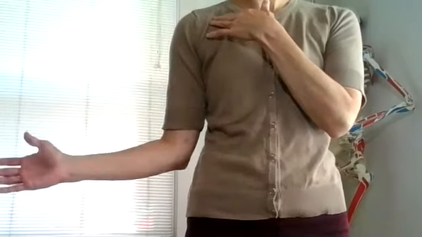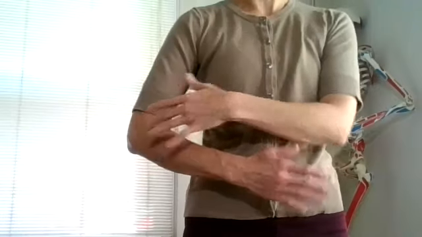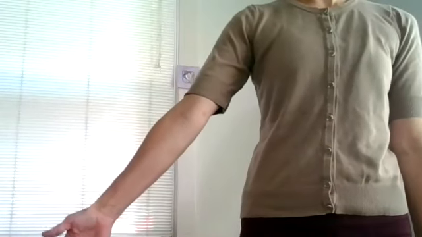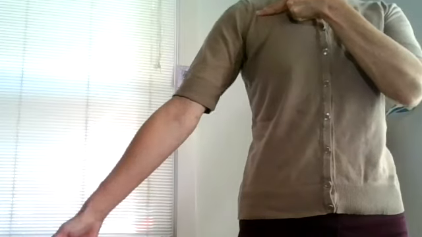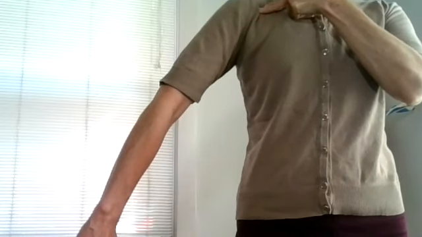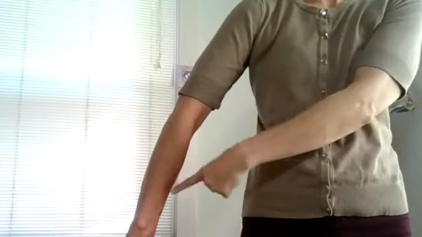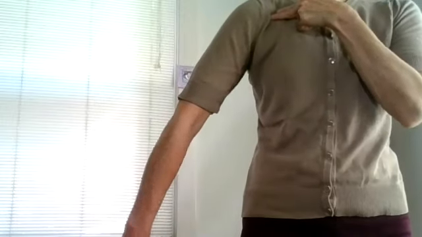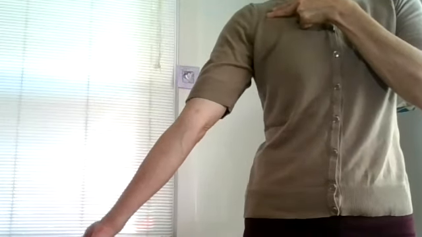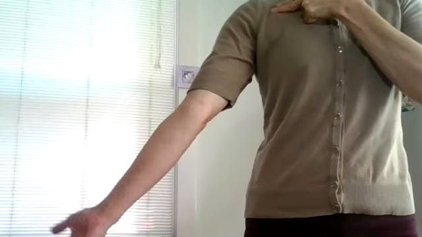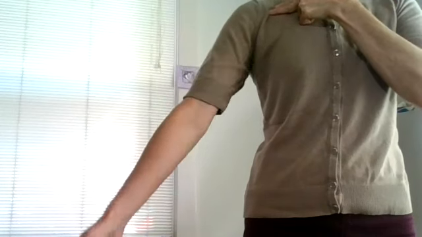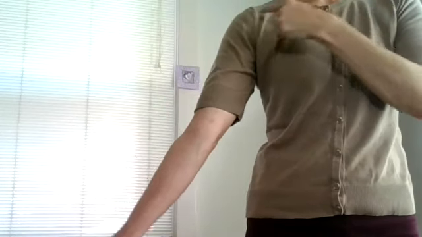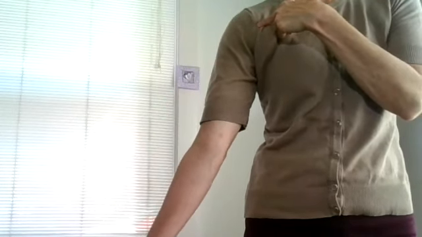Okay, I don't have to bend my elbow for this, but you can see the results of the rotation more clearly with my elbow bent. If I keep my arm straight in anatomical position, I can still do medial and lateral rotation. It just looks a little different. So here's medial rotation. See, this is the result of the medial rotation here, and lateral rotation. Medial rotation, lateral rotation. See, all I'm doing is rotating this joint, okay?